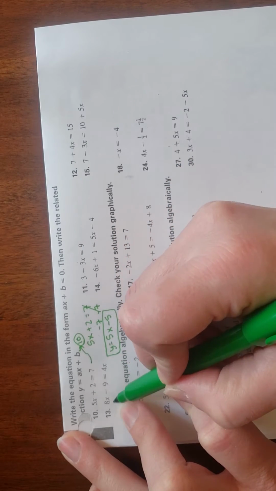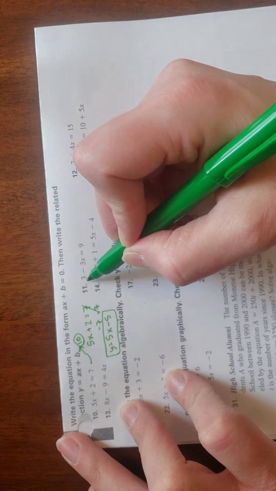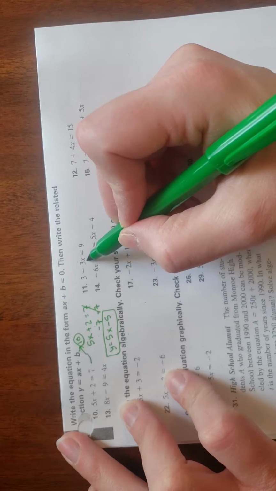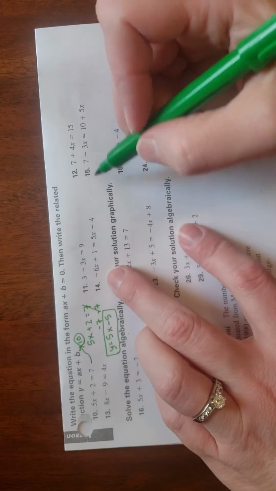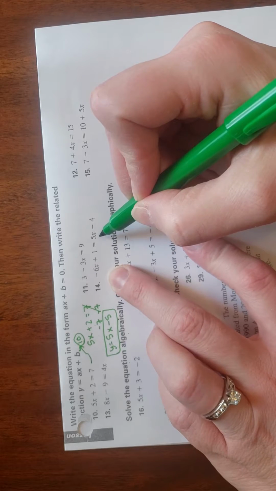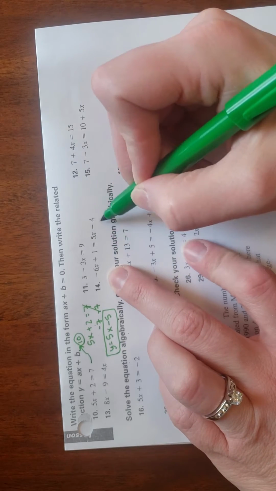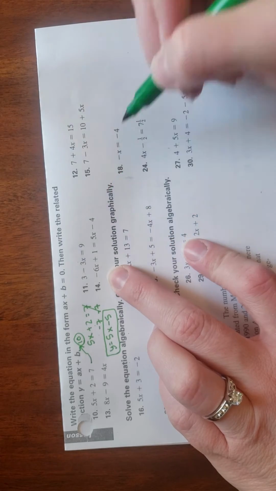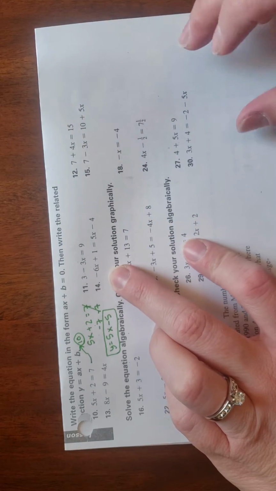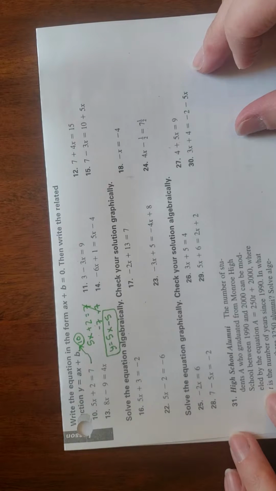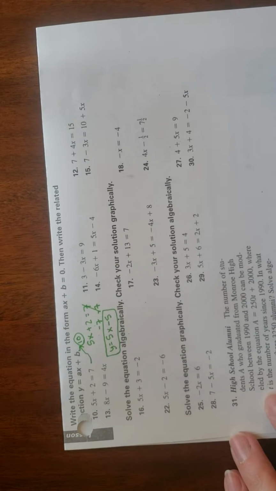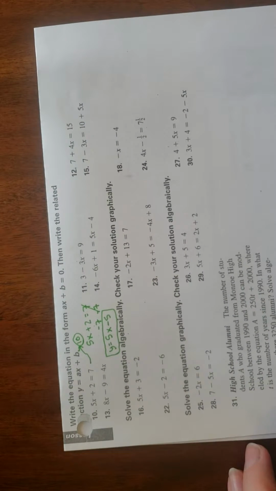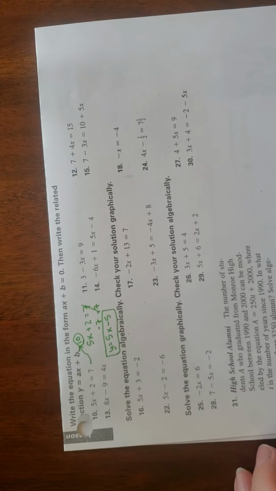Most people would subtract this 4x over. Most people would subtract this 9 over. Be careful. Remember that x's come first. But down here in 14, you may have some people who subtract the 5x and add the 4. You may have others that add the 6x and subtract the 1. So that could work out in 2 different ways. You only need to write down 1, because we all know that the point of this is to find the intercept of the x-axis, and both of those equations are going to go through the same place.